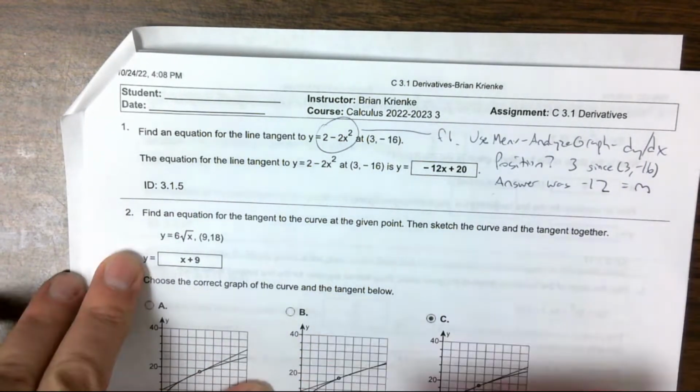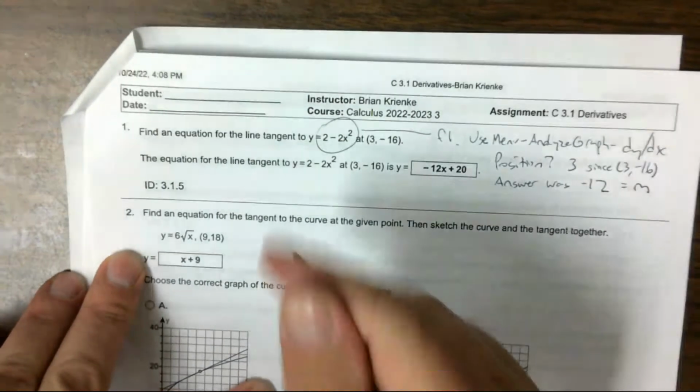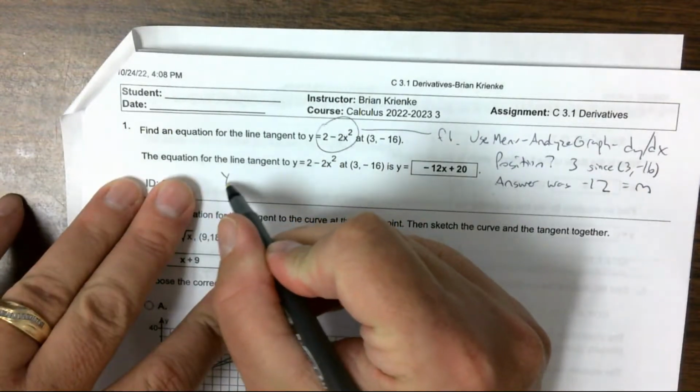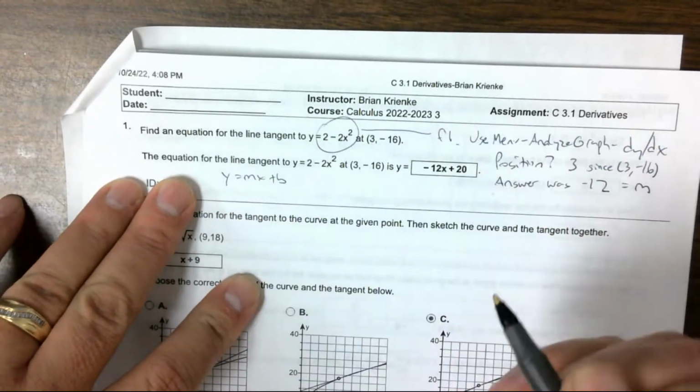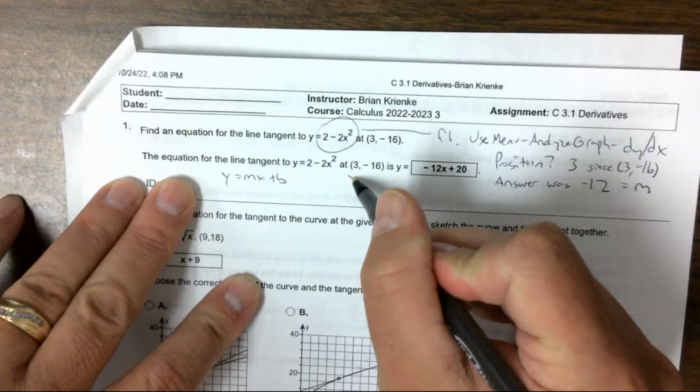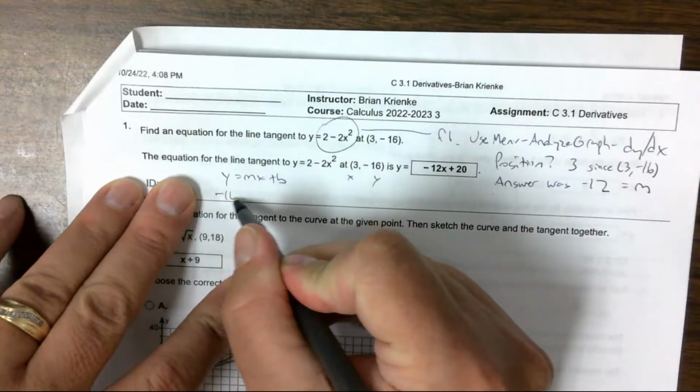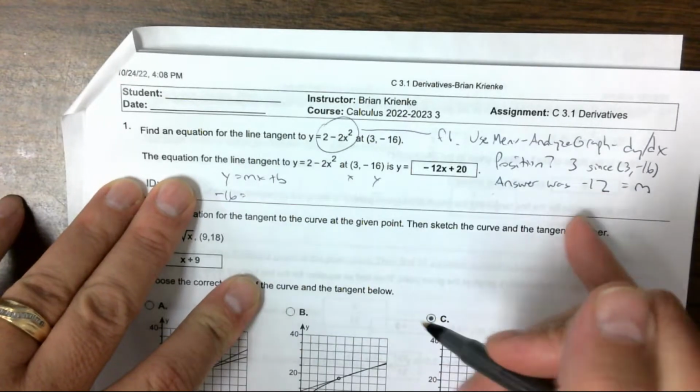So then, again, if you want to do what we did before, we just had y equal mx plus b, acted like this is x, this is y, and we knew the m was negative 12.